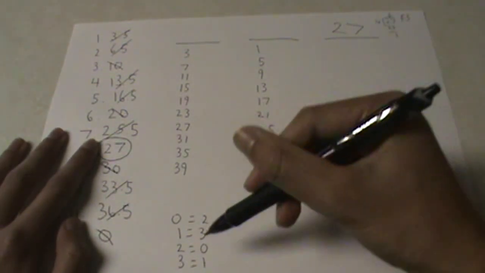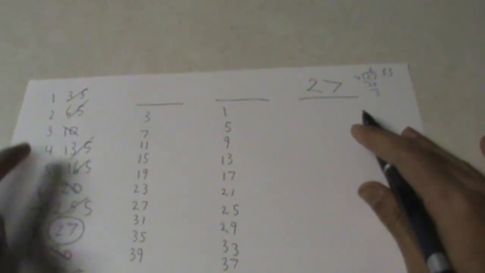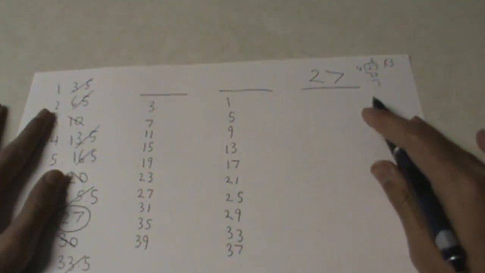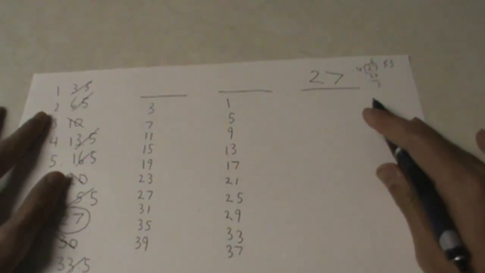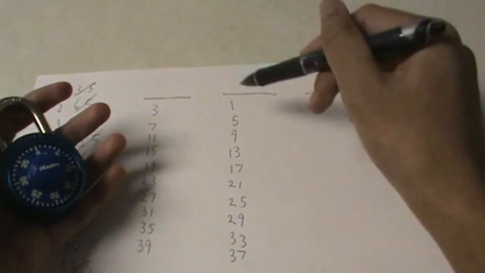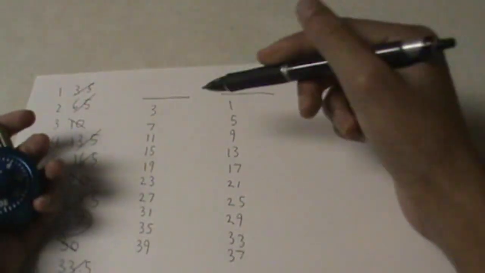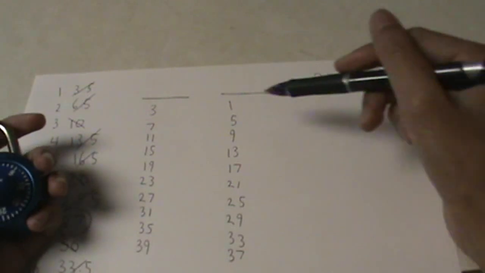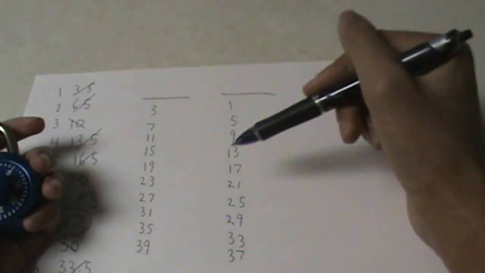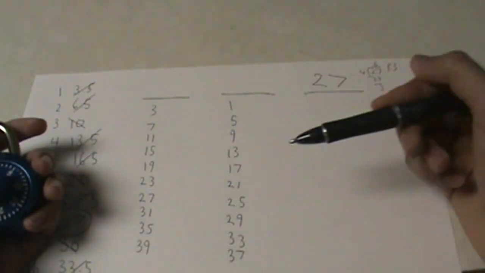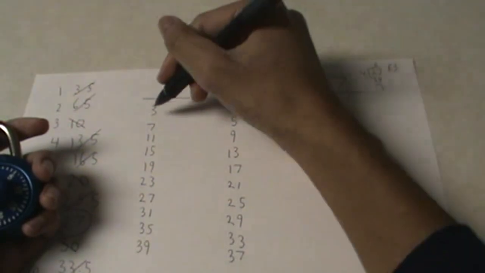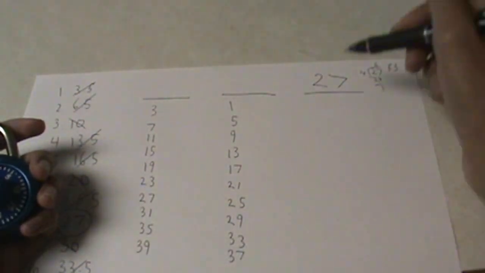Remember, this is the code to remember. I'm just going to move this up. Now, this process becomes basically trial and error. So, to find out your combination, you're going to try out 3, 1, 27. Then you're going to try 3, 5, 27, 3, 9, 27, 3, 13, 27, and you go through all of that. Then when you find out that 3 doesn't work, you cross out the 3. Then you try 7, 1, 27.